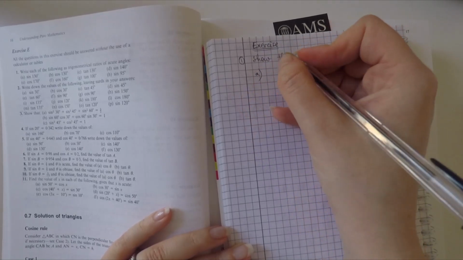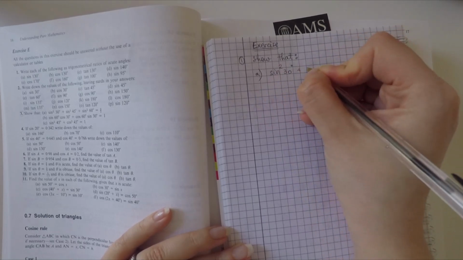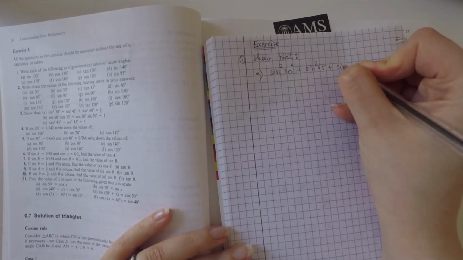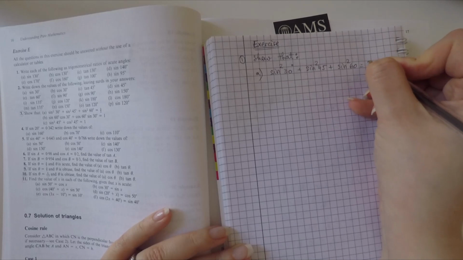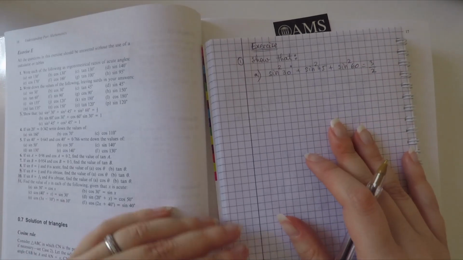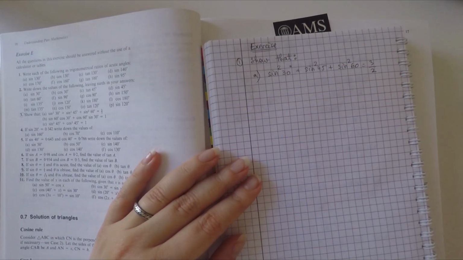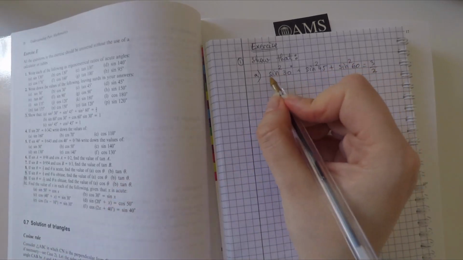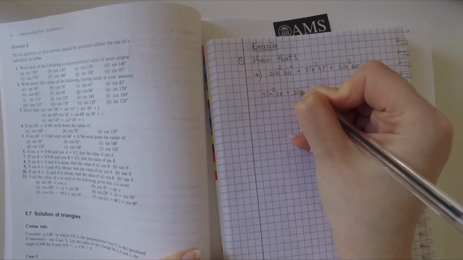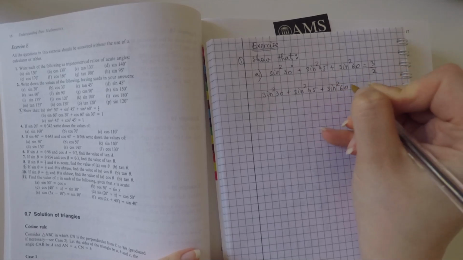And A. So I've got sine squared of 30 plus sine squared of 45 plus sine squared of 60 equals 3 over 2. Okay. So I think, yeah, I'm going to write with this one. So I'm starting with sine squared of 30 plus sine squared of 45 plus sine squared of 60.